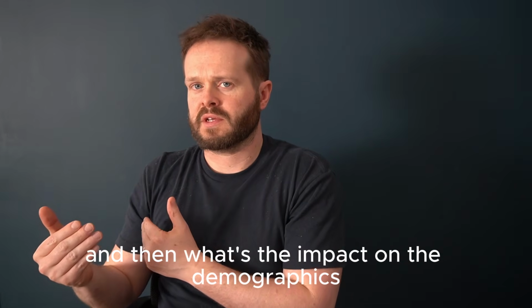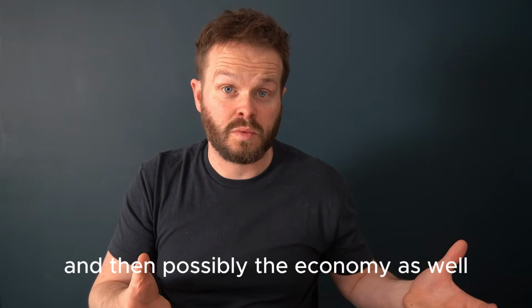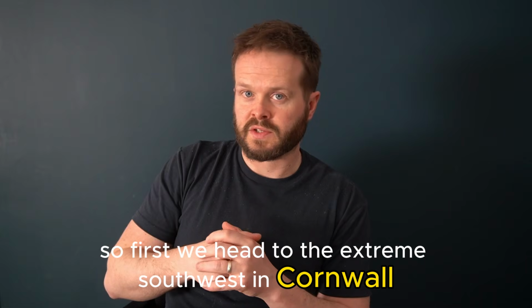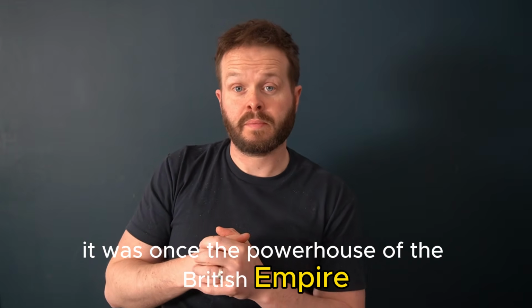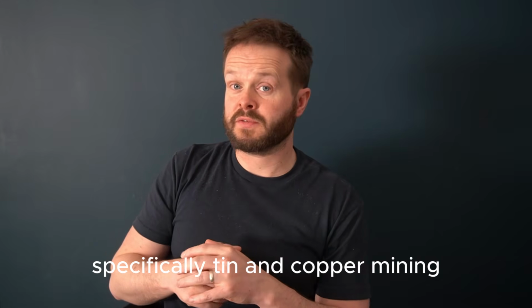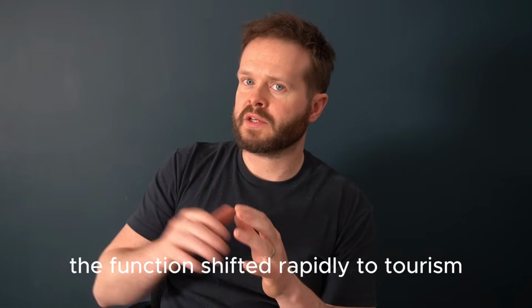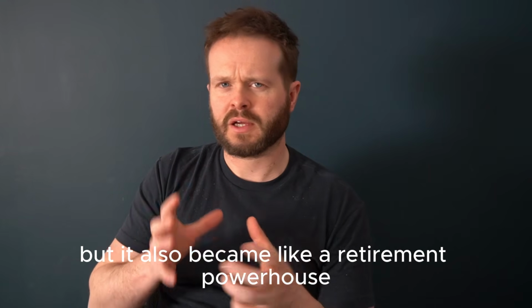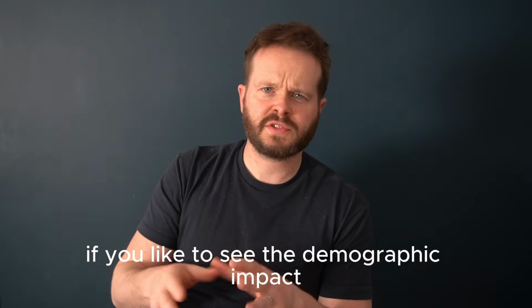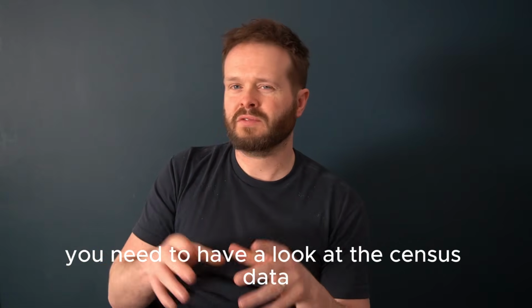and then what's the impact on the demographics, and then possibly the economy as well. So first we head to the extreme southwest in Cornwall. It was once the powerhouse of the British Empire, driven by the primary sector, specifically tin and copper mining. But when the deep pits closed, the function shifted rapidly to tertiary tourism, but it also became a retirement powerhouse, if you like. To see the demographic impact, you need to have a look at the census data.